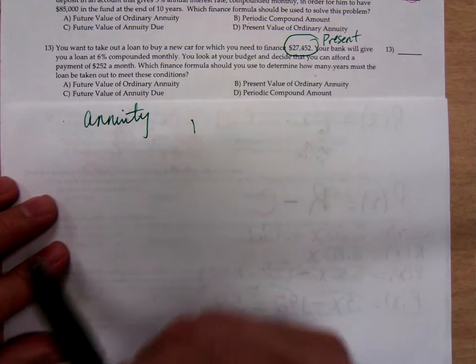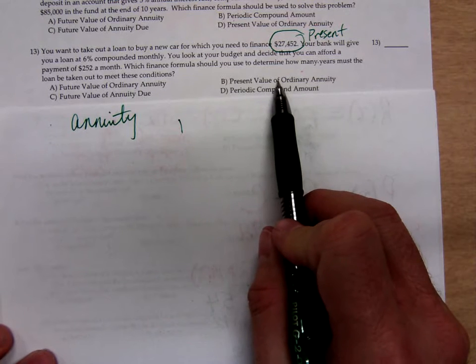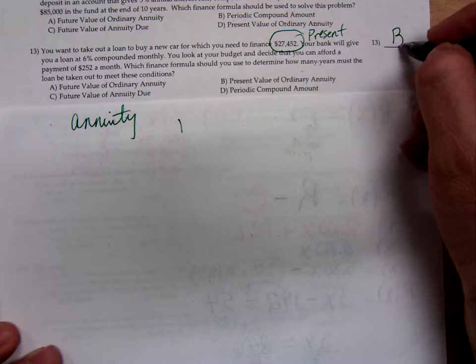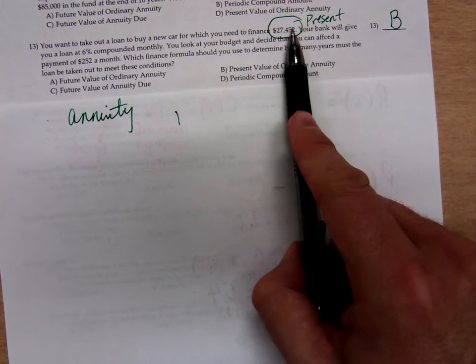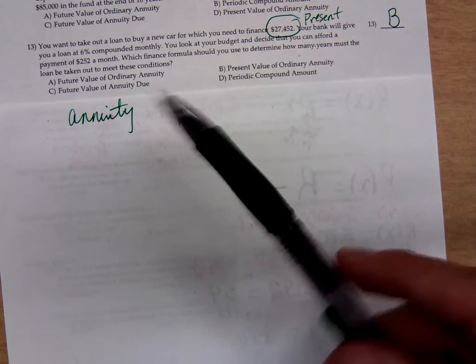There's only one present value annuity formula, and which one is it? Present value of an ordinary annuity. Okay. Software will go through and maybe change numbers and so forth, but it still keeps the problem basically the same, even if it changed the amount he's financing, the interest rate, and the payment.